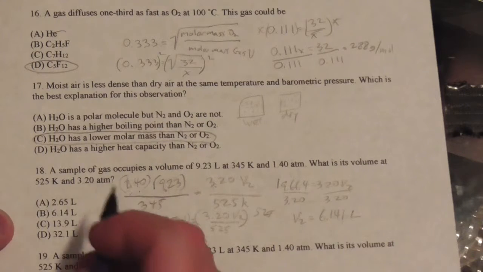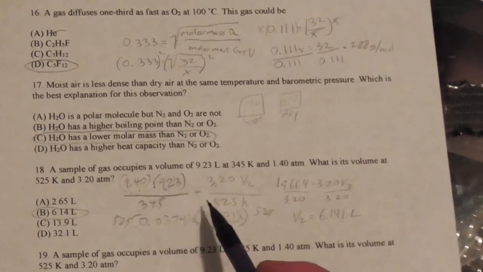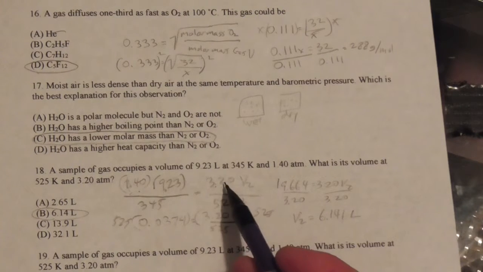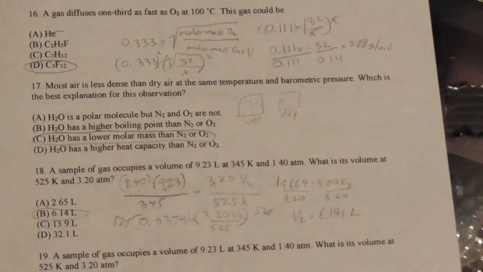All right. So 6.14 liters. What does that mean? It means that that increase in pressure overwhelmed the increase in temperature, and I squeezed down my gas into a smaller volume.